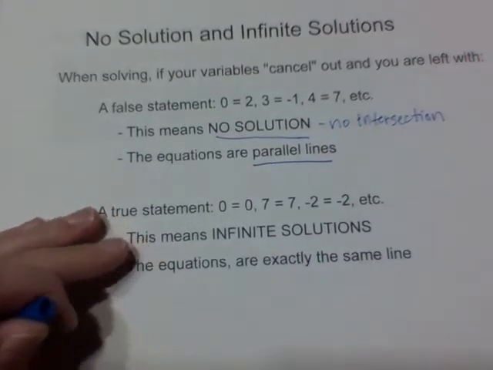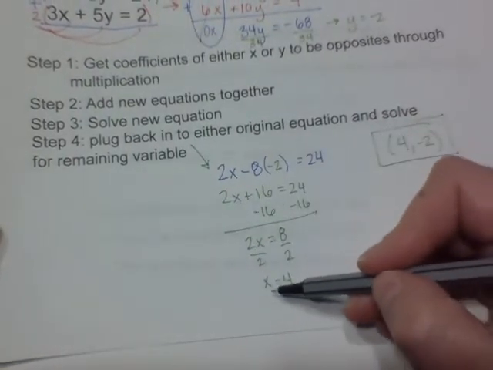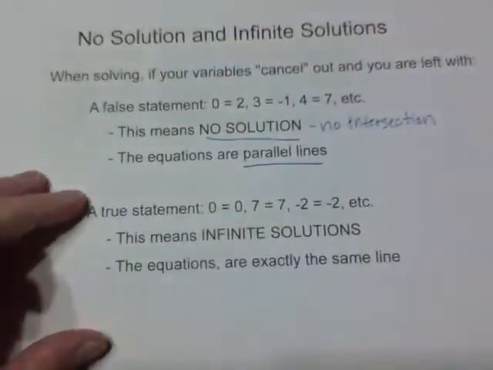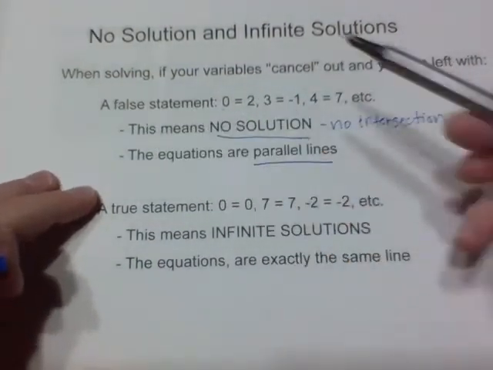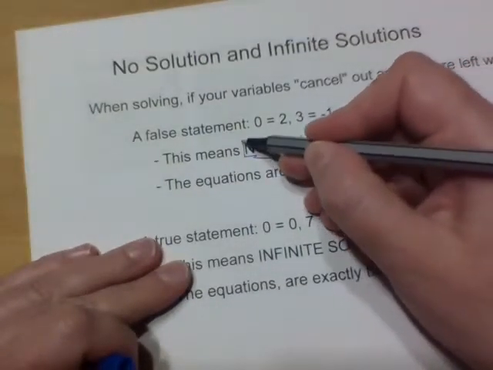So if you're ever kind of just robotically going through all of this math and realize that your x's cancel and you're left with 0 equals 4 or some other untrue or false statement, that meant that you actually started with parallel lines. And so there is literally no solution, and that is your answer.